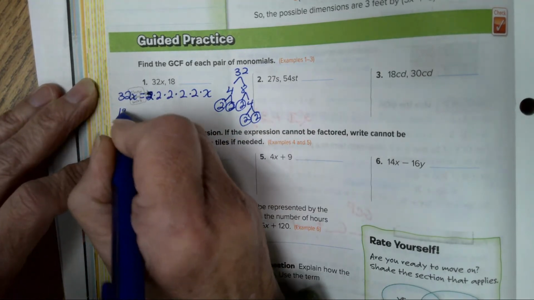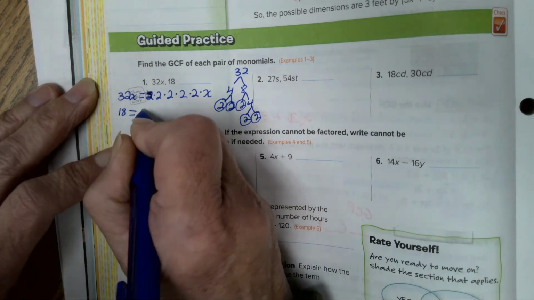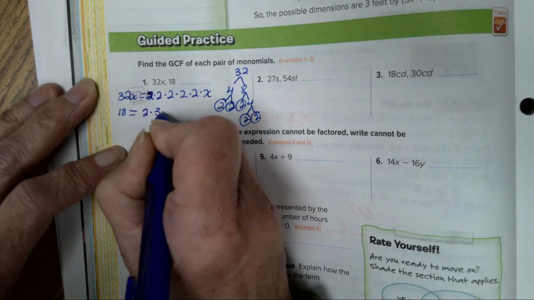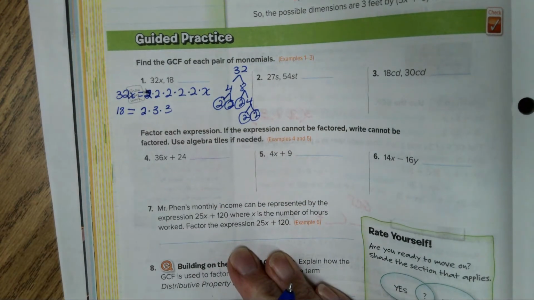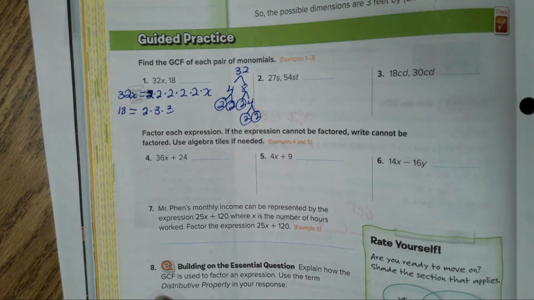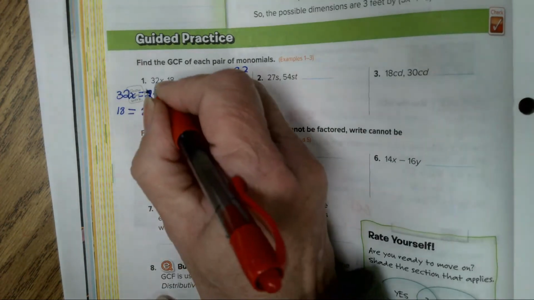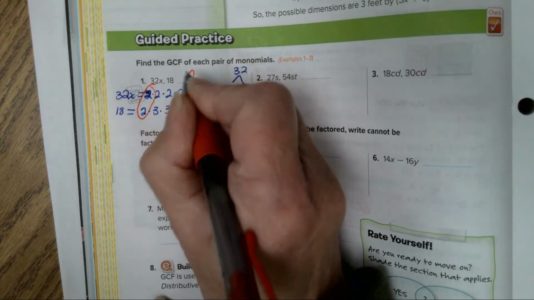18 will break down into 2 times 3 times 3. Now, if you don't know what the prime factorization of 18 is, you can go ahead and do a factor tree for it. All right, what do they both have in them that's alike? They both have 1, 2. So the greatest common factor is 2.